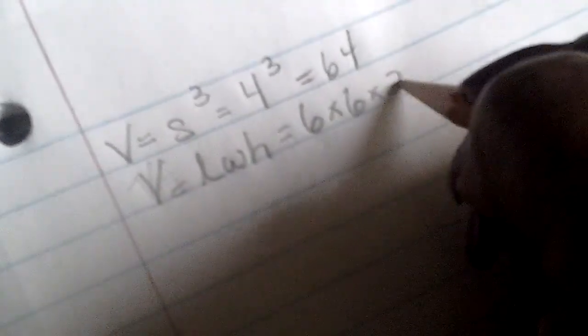So to find the volume of a rectangular prism, we multiply length times width times height. The length is 6, the width is 6, and the height is 2.